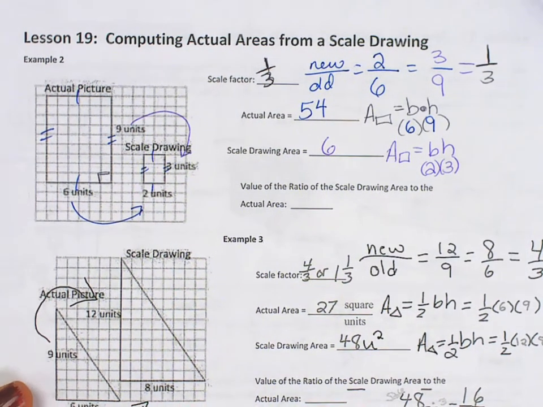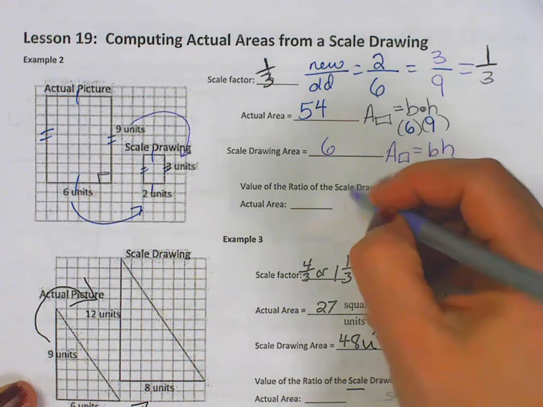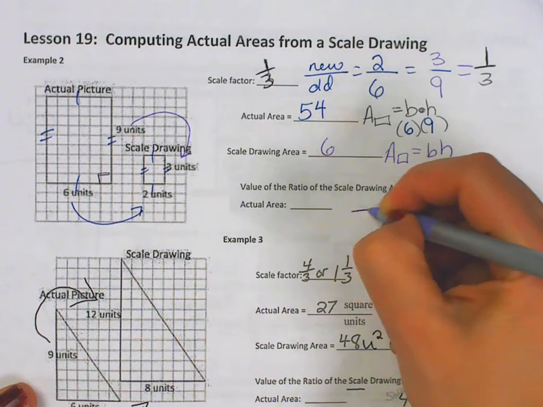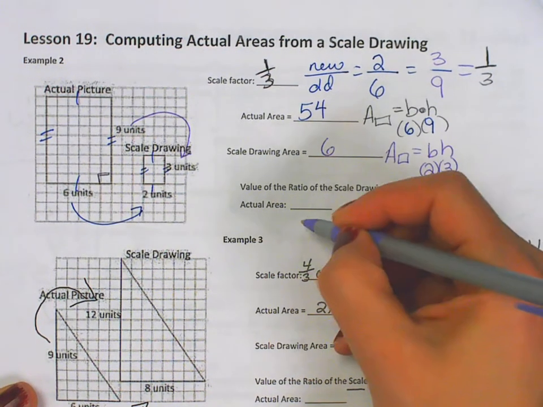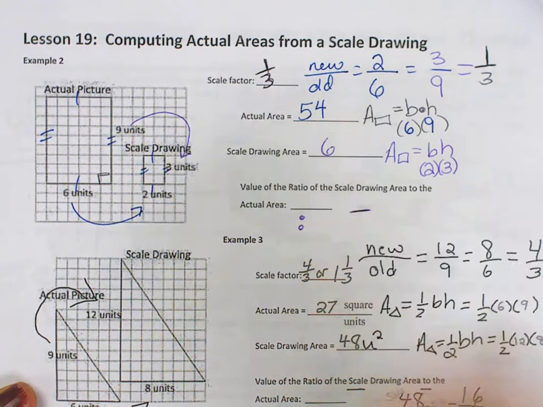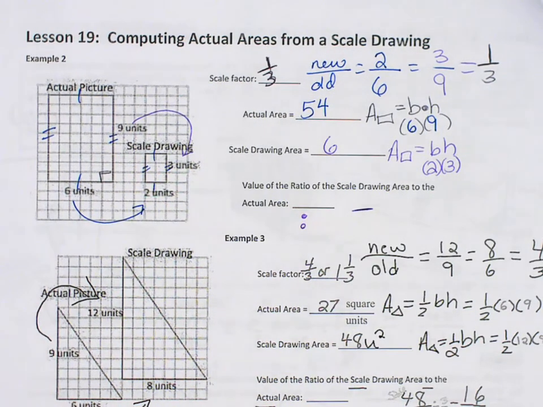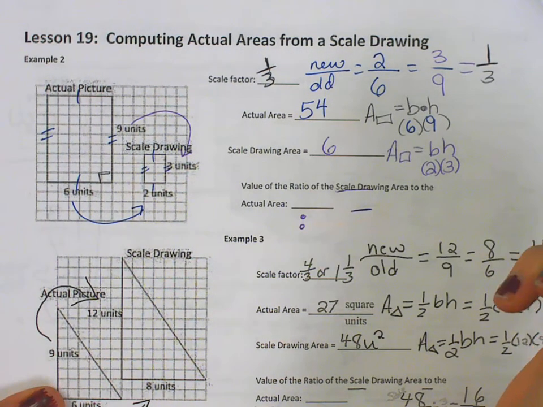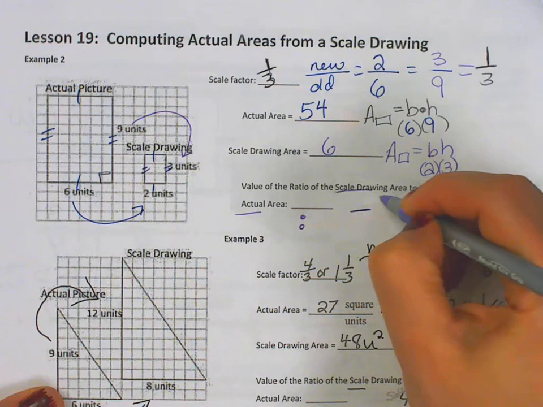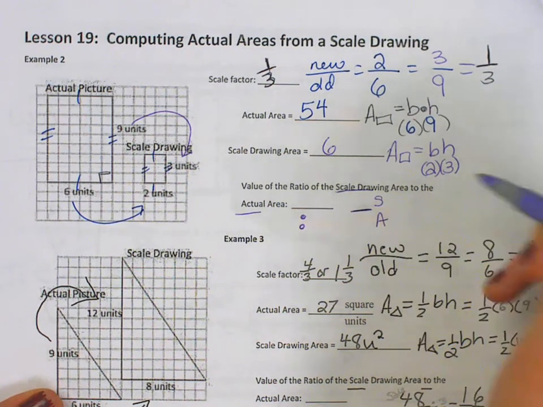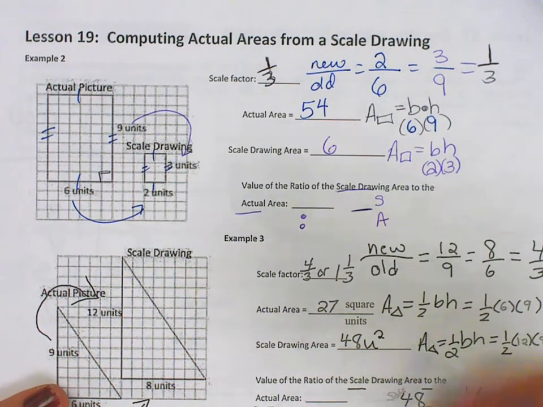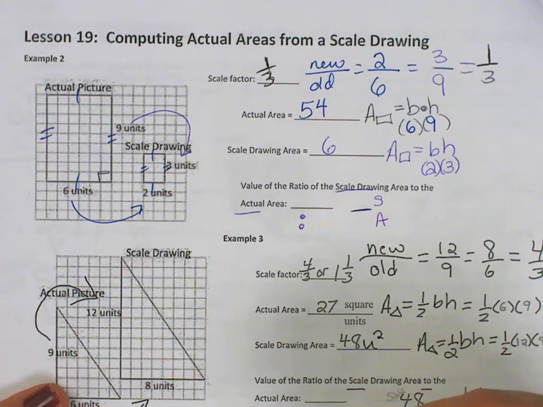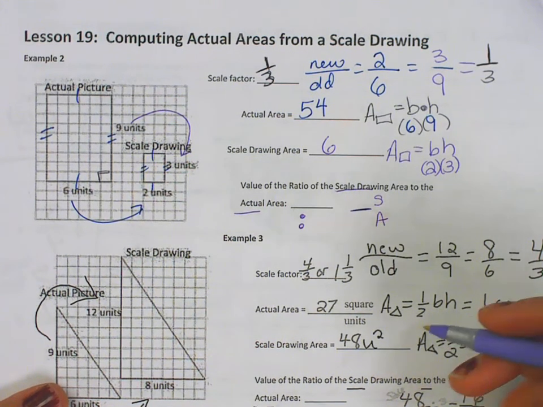I want the value of the ratio. Ratios are comparisons. Often we do comparisons with a fraction bar. We used to do them also with the colon there. What's the value of the ratio of the scale drawing to the actual? Scale to actual. Do it in the order it said it, which is called respectively. Respectively means do it in the order that it was said.